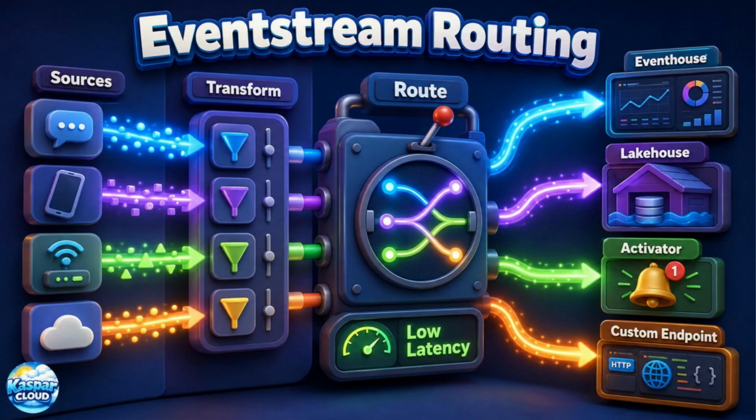Eventstream is the real-time intelligence capability for ingesting, transforming, and routing event data. It can connect to supported sources, apply event transformations, and send data to destinations such as Eventhouse, Lakehouse, Activator, and custom endpoints. Eventstream is useful when data arrives continuously and needs to be processed with low latency.